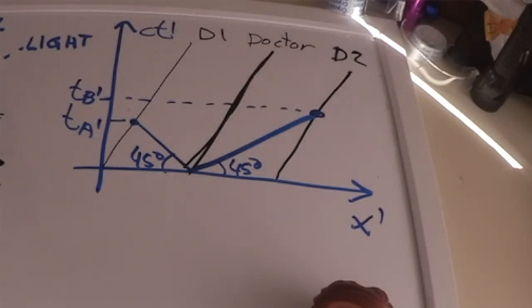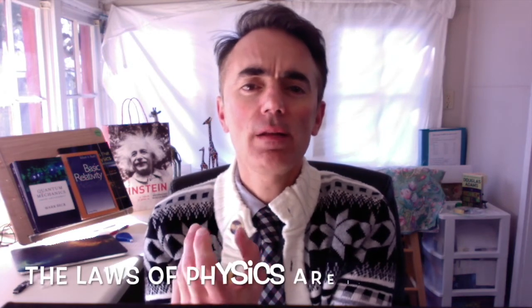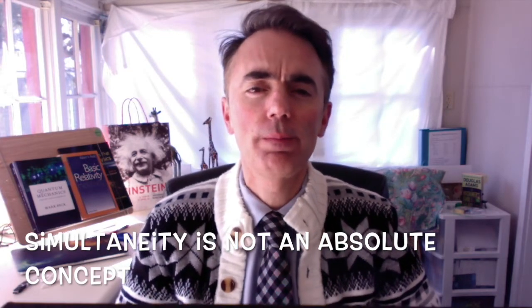Let's think about this a bit. We assumed that the speed of light is the same for all observers. We applied the same physics in both reference frames. And we ended up with the fact that the 2 events that are synchronized in one reference frame are not synchronized in the other reference frame. Simultaneity is not an absolute concept, but depends on the reference frame. It is not absolute.